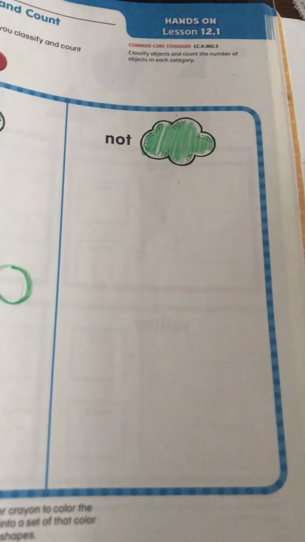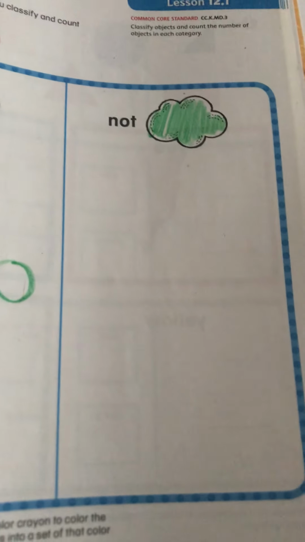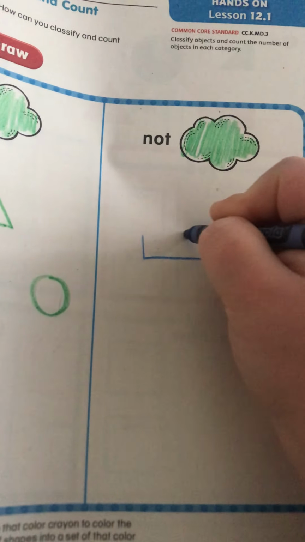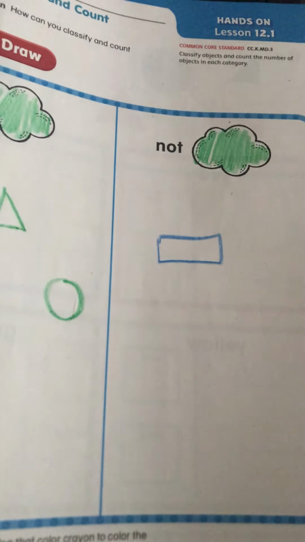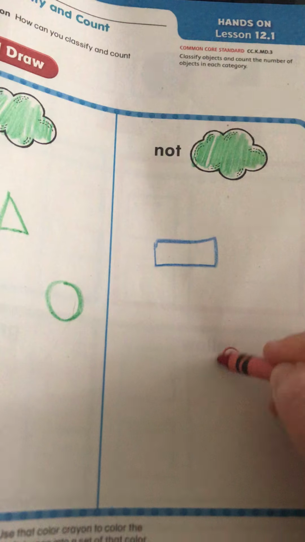Then let's come over to the other side of your chart. I want you to make shapes again, but they are not green. So now I'm going to use my other colors. Now I'm going to make a blue rectangle. Maybe I'll choose red. Maybe I will make a red circle.